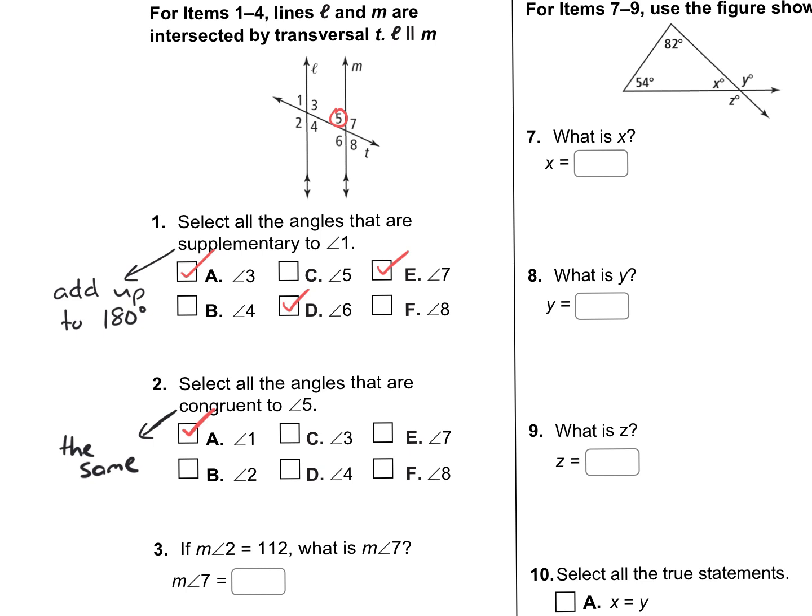What about angle 3? Nope. Those are same side interior, so they are not the same. What about angle 7? No, why not? They're adjacent, and we know those are supplementary. Angle 2? Yes or no? Nope. Angle 4? Yes. What's the relationship there? Alternate interior. What about angle 8? Yes. What's the relationship there? Vertical angles. Any questions on 1 and 2? Okay, those you're just looking at the picture, making those connections.